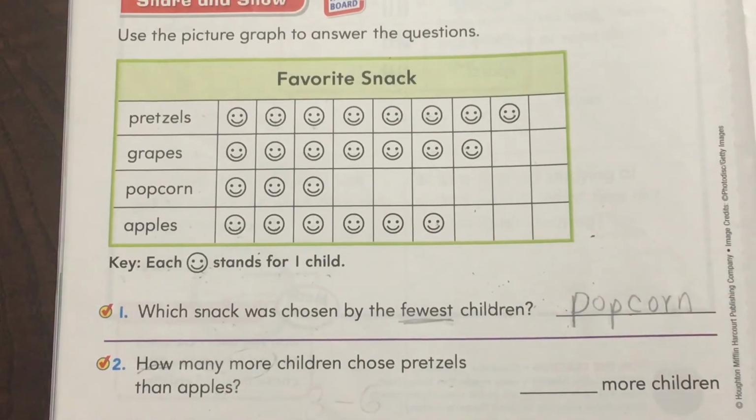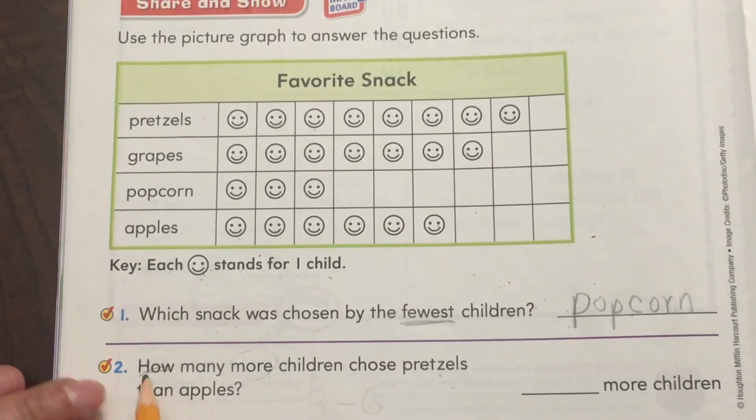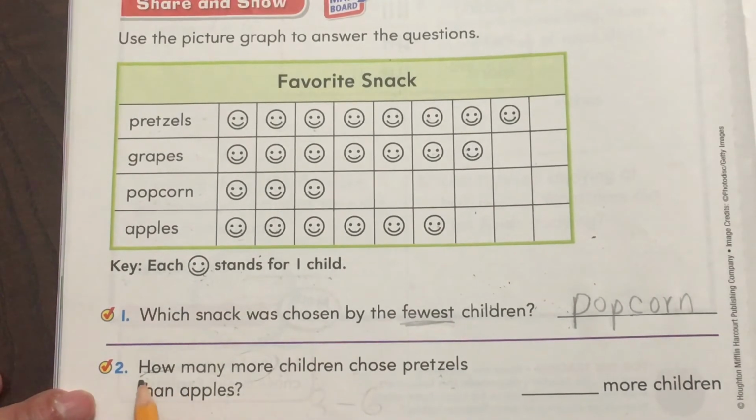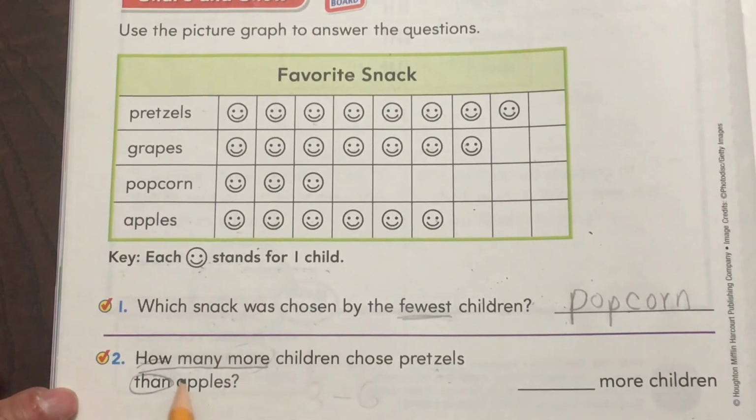Now I look at my next question. It says, how many more children chose pretzels than apples? Now when we see the words how many more than, that means that we're going to have to take away, because they're asking us to find the difference. So how many more children chose pretzels?